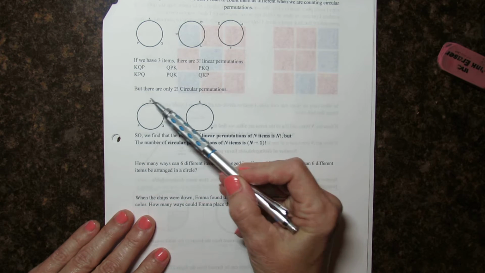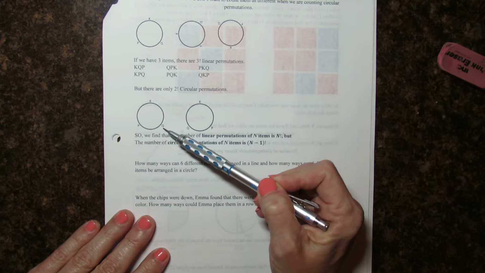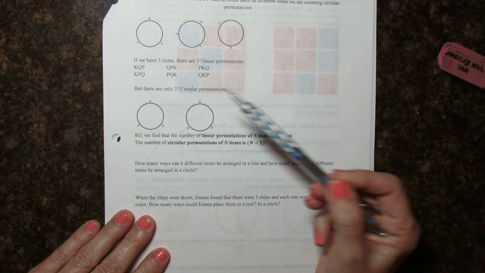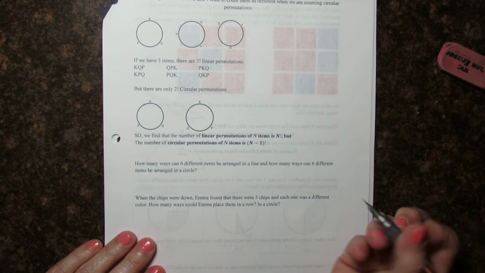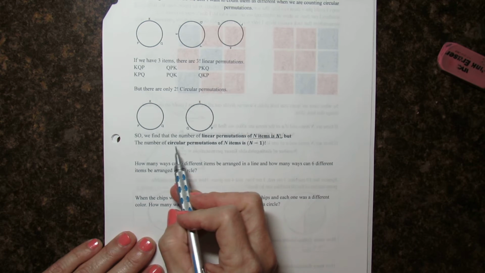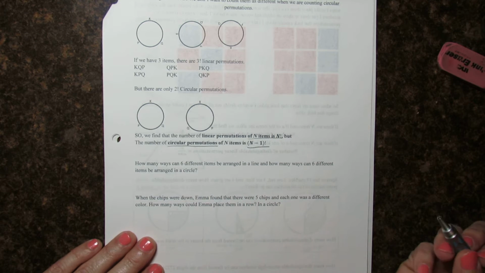Here we've got the prince, the king, and the queen. The king is to the prince's left and the queen is to the prince's right. Here we've got the prince, and now the queen is at his left and the king is at his right. Those are really the only 2 ways you can place those 3 people at a table that's any different. All the others are exactly the same, because it doesn't matter who's first. So we find that the number of linear permutations of n items is n factorial, but the number of circular permutations of n items is n minus 1 factorial.